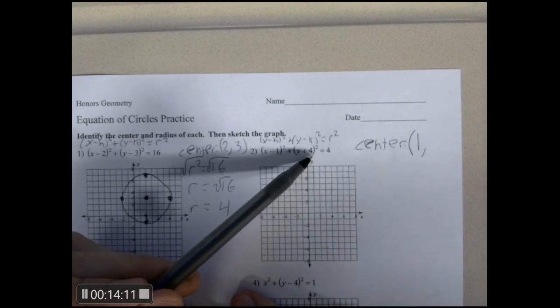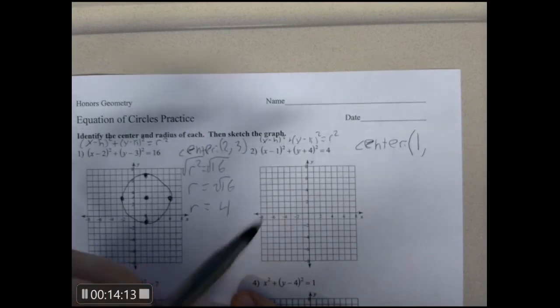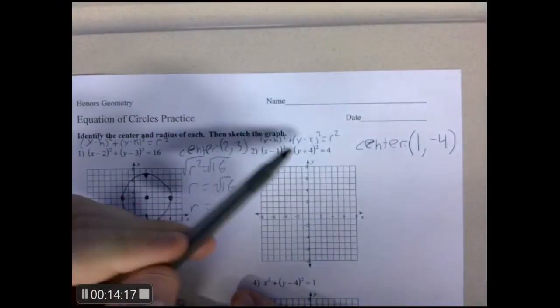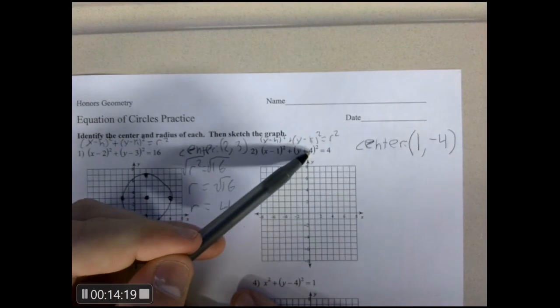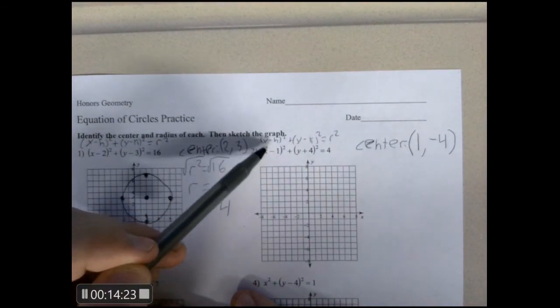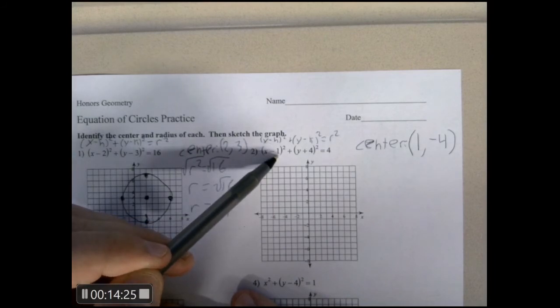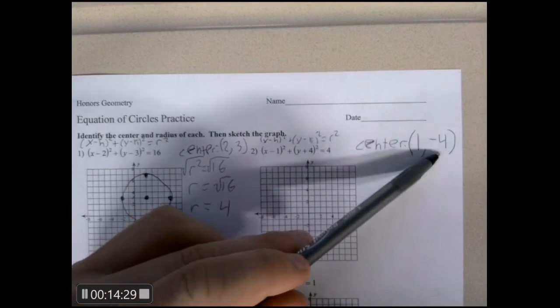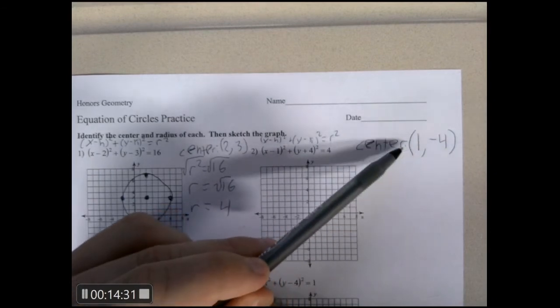Okay? So my center is not going to be 4. It's going to be negative 4. If the signs don't match, you have to take the negative. If the signs do match like they did over here, you just take the 1. All right, so my center is 1, negative 4. Okay?